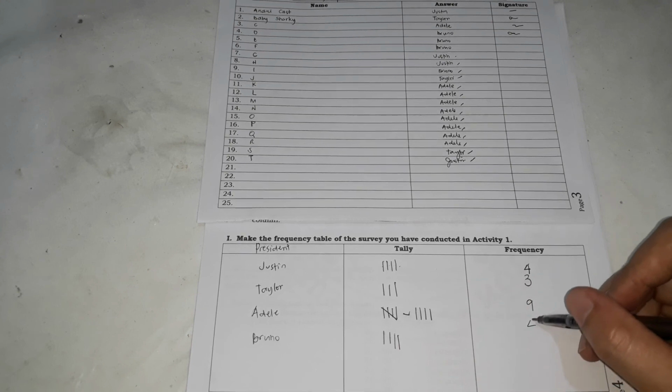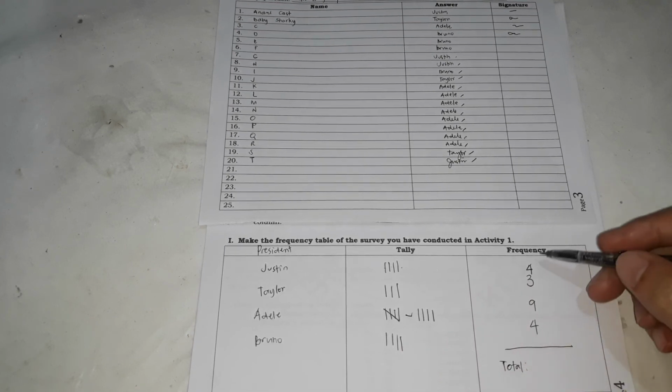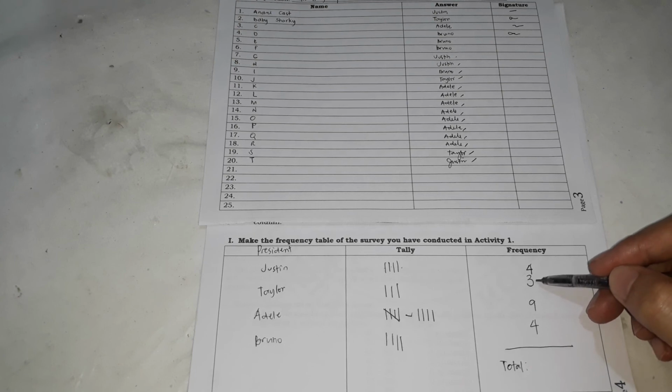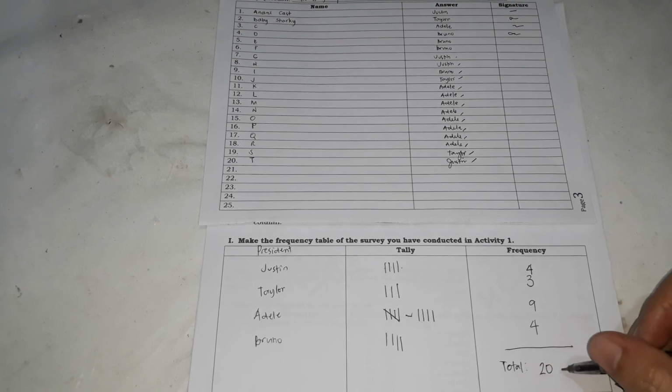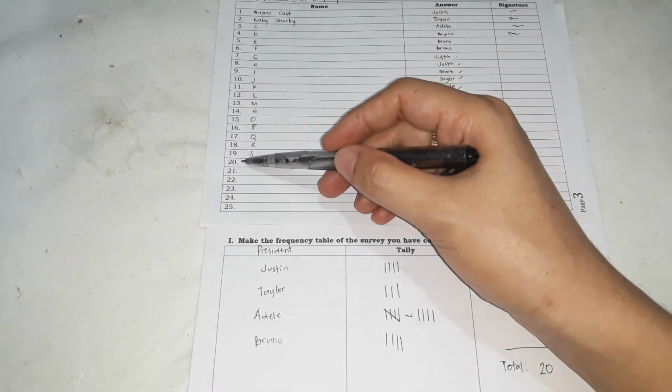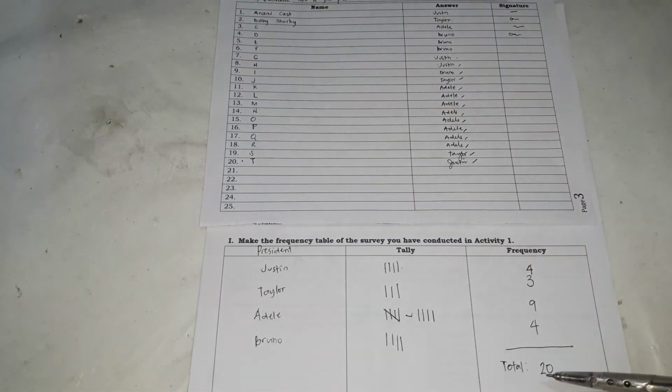So, if we're going to solve the total, 4 plus 3 is 7, plus 9, 16, plus 4 is 20. So, kailangan 20 siya because in here, 20 ang ating total. So, kailangan mag-coincide silang dalawa. So, they should have the same result, which is 20. And that's how you're going to make a frequency table based on the survey that you have done in activity 1.